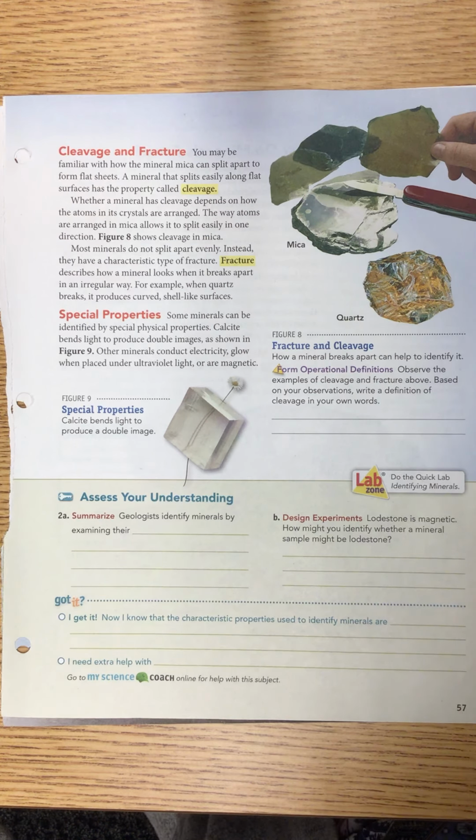Whether a mineral has cleavage depends on how the atoms in the crystal are arranged. The way atoms are arranged in mica allows it to split easily in one direction, and it's shown in this picture. Most minerals do not split apart easily. Instead, they have a characteristic type of fracture. Fracture describes how a mineral looks when it breaks apart in an irregular way. Once again, let's talk about Oreos. Oreos peel apart in layers, don't they? But if you try to peel apart a chocolate Chips Ahoy cookie, it's just going to break into pieces. So Oreos have cleavage and Chips Ahoys have fractures. For example, when quartz breaks, it produces curved, shell-like surfaces.